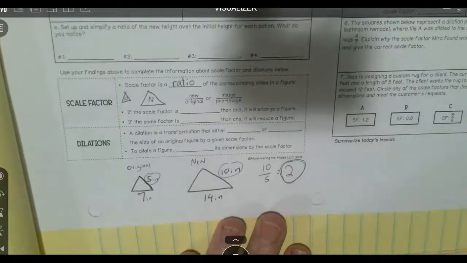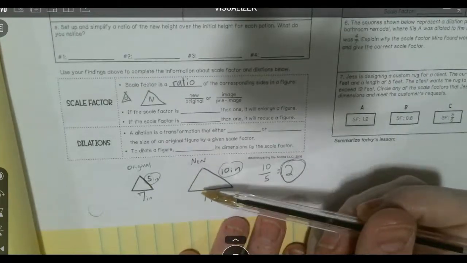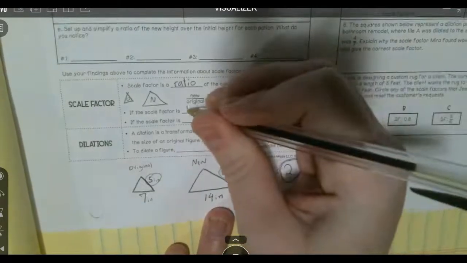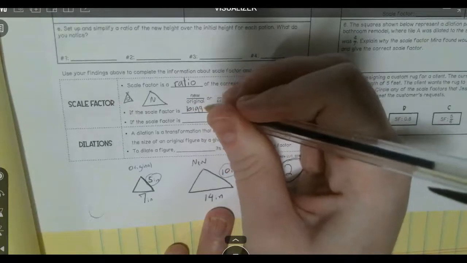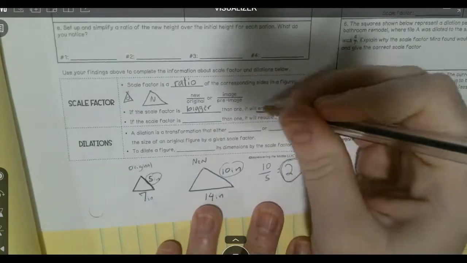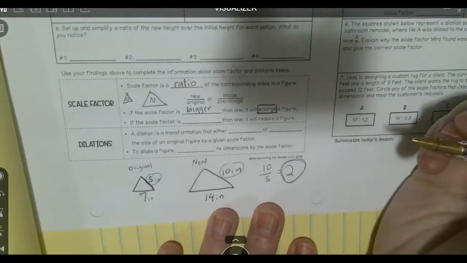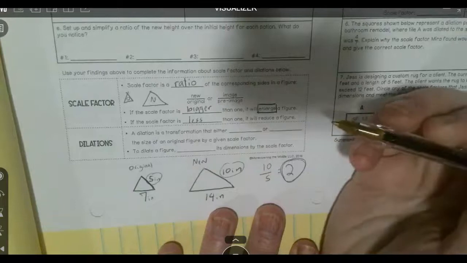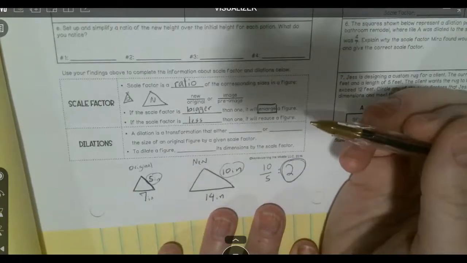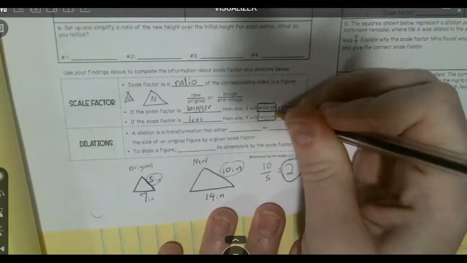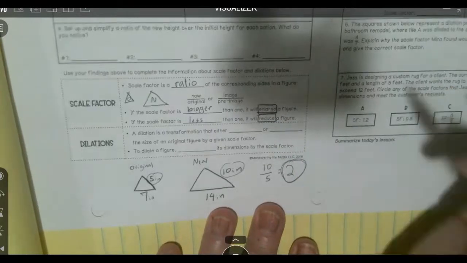Now, there's something interesting that happens because when you're doing a dilation, the shape can get bigger, but it can also get smaller. So if the scale factor is bigger than 1, like 2, 3, 4, 1.5, then you will be enlarging the figure. You are going to be making it bigger. If the scale factor is less than 1, meaning 1/2, 0.3, any of those smaller than 1 numbers, then you will be reducing the size of your figure. Okay, that's very, very important. So hopefully you're getting this highlighted.